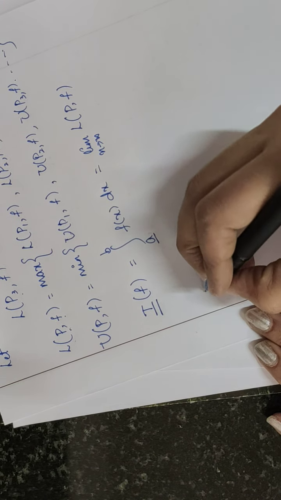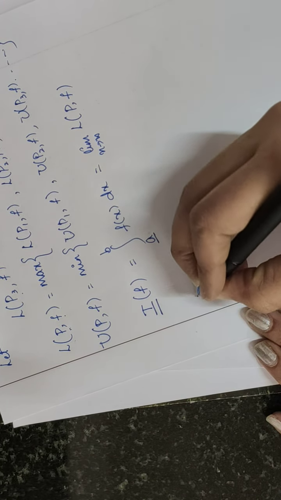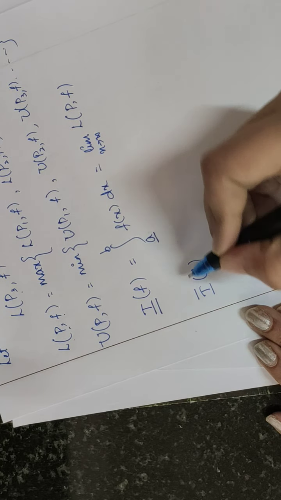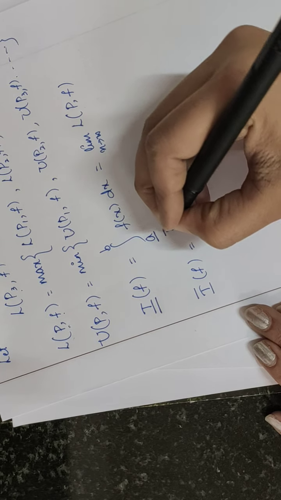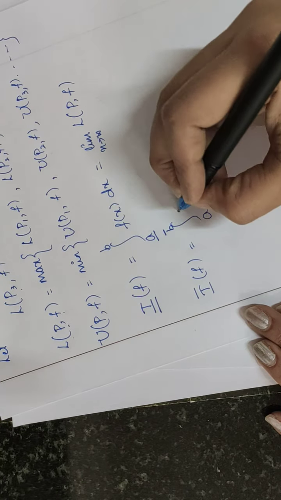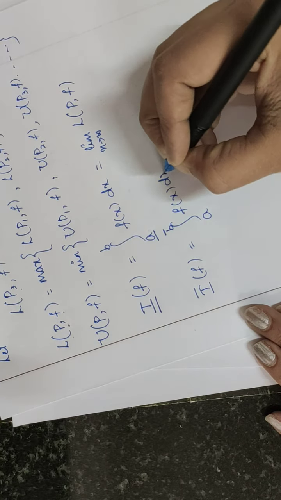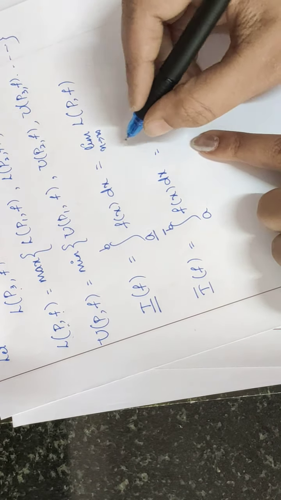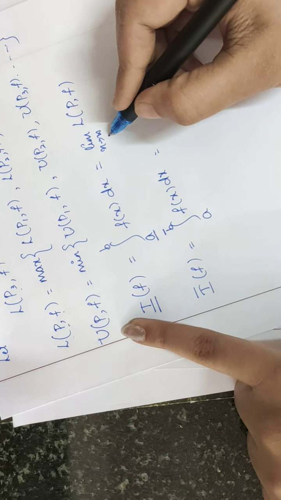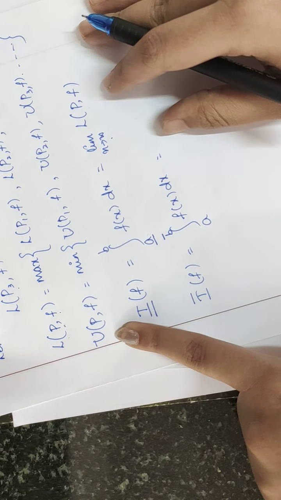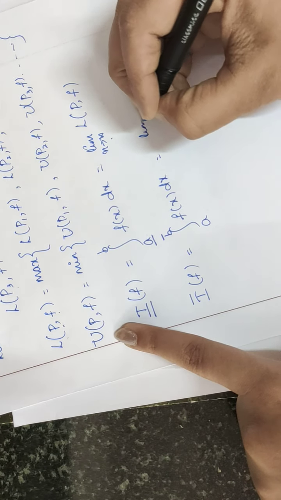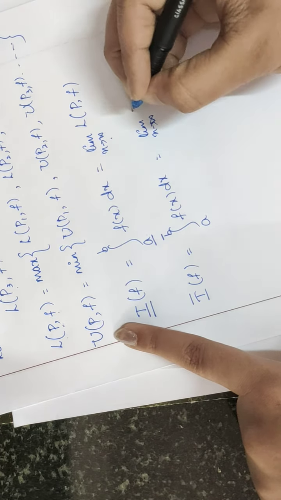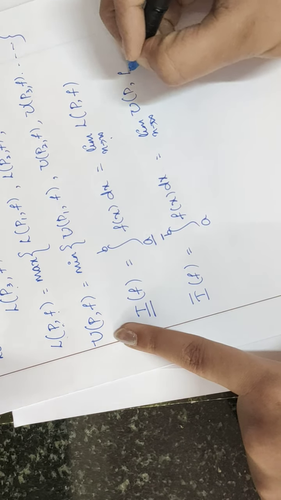Similarly, for the upper Riemann integral, we denote the integral from a to b with the upper limit as f of x dx, and for this we take the limit as n tends to infinity of U of P comma f, the upper Riemann sum.